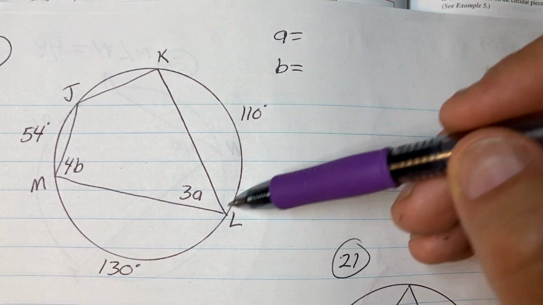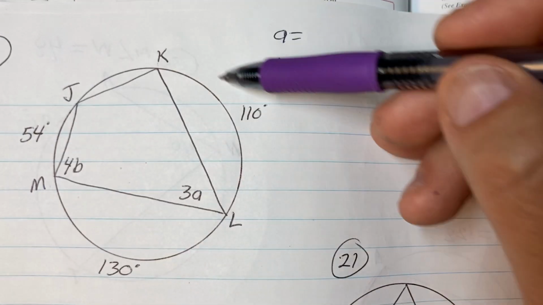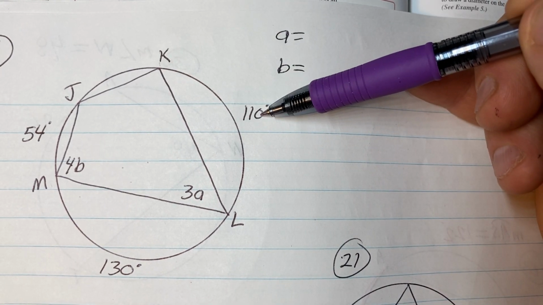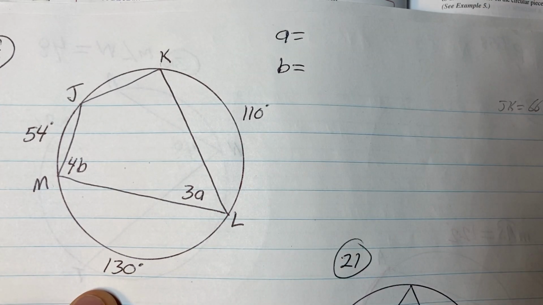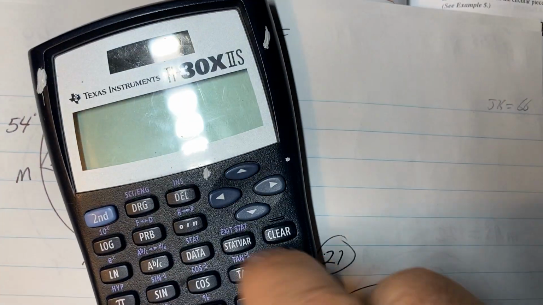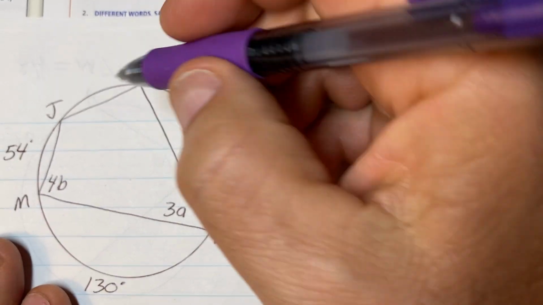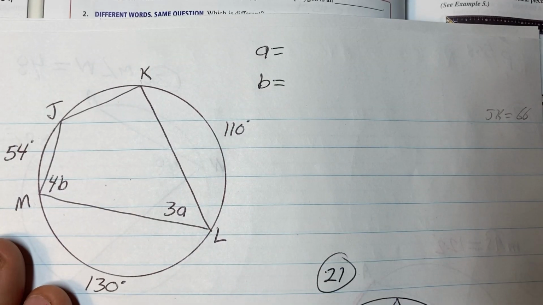So we know the full circle is 360 degrees. I take 360 minus 110 minus 130 minus 54, and you get 66. So this arc is 66 degrees.